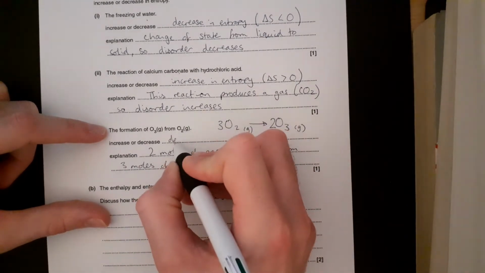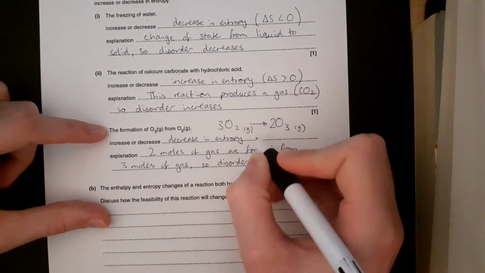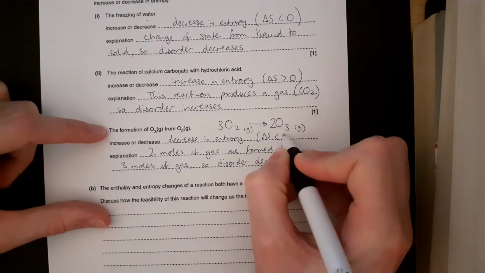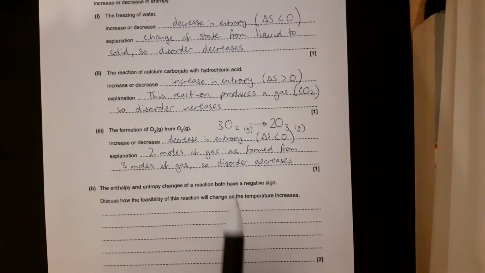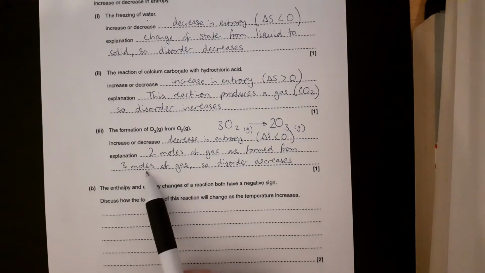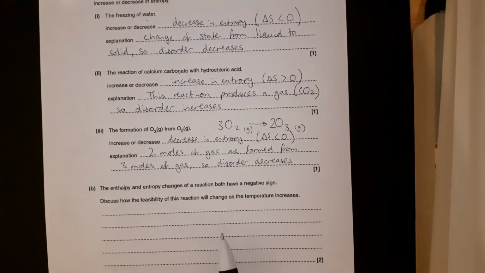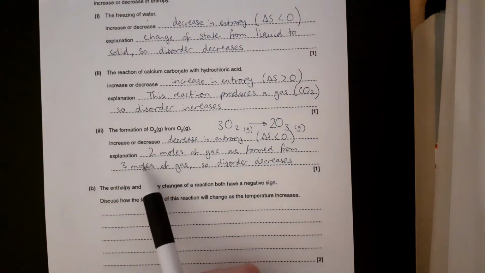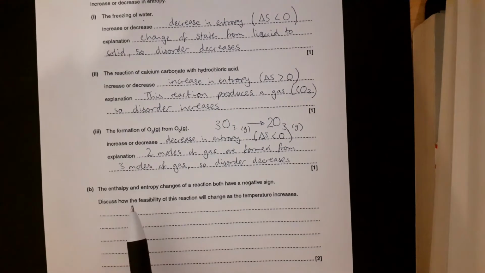So we'd get a decrease in entropy. And we'd expect delta S to be less than 0. As we said before, it's usually good if you can do an explanation involving disorder, so you're showing that you know what entropy is, and put the numbers of moles in if you can. I think that's a good practice to get into.